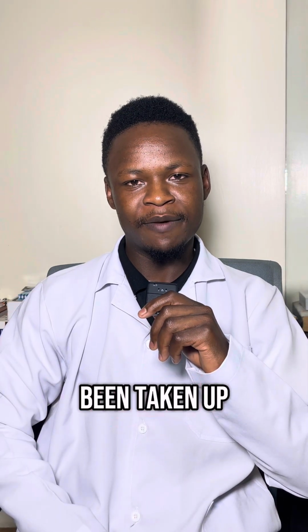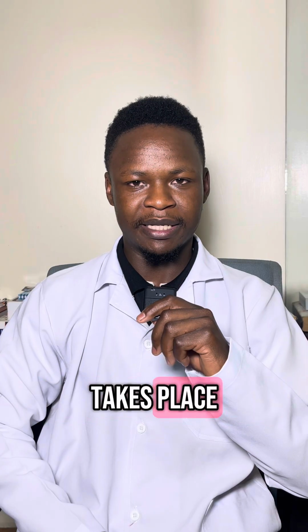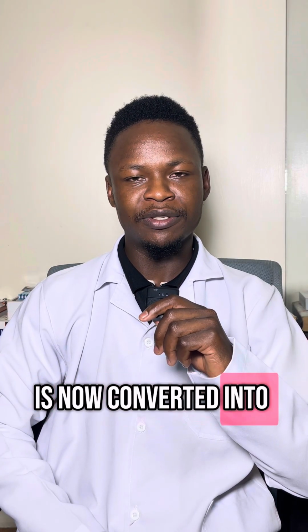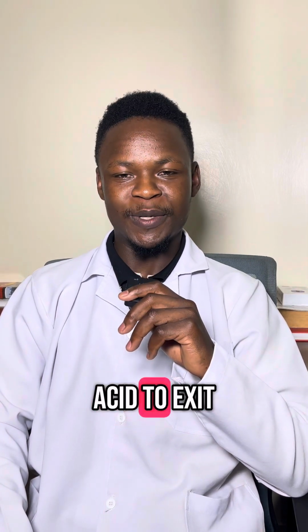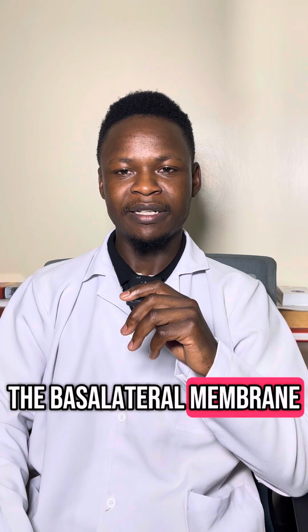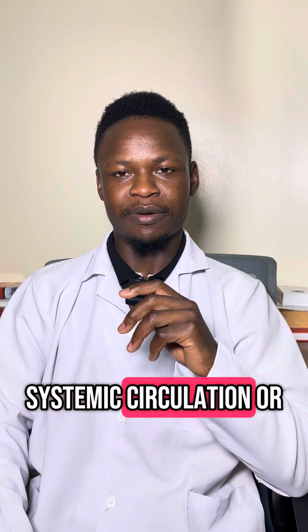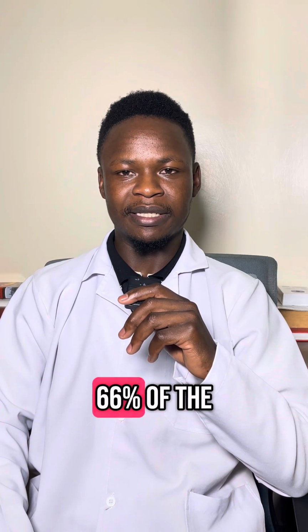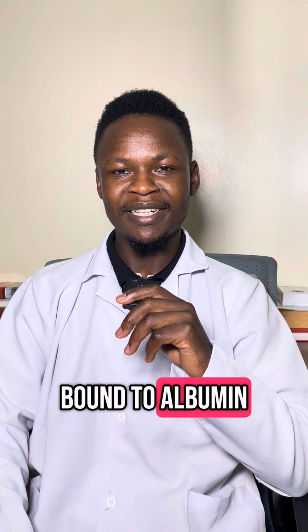After folic acid has been taken up by the enterocytes, a methylation reaction takes place where the monoglutamate is converted into methyl tetrahydrofolate with the help of the enzyme dihydrofolate reductase. After methyl tetrahydrofolate has been formed, the folic acid exits the enterocytes via the basolateral membrane, and it's taken into either the systemic circulation or the enterohepatic circulation. In the systemic circulation, about 66% of the folic acid is bound to albumin, 33% is free, and 1% is bound to folic acid binding protein.